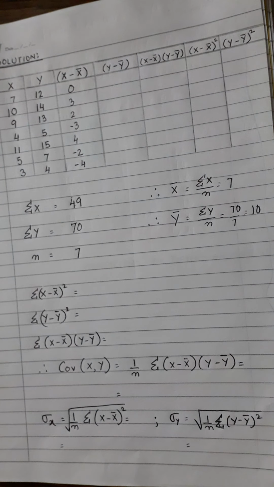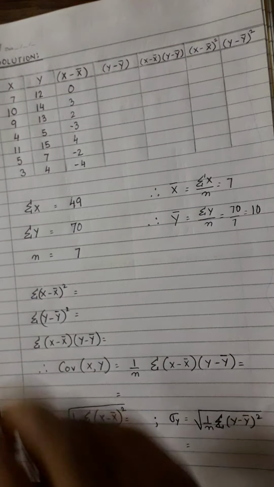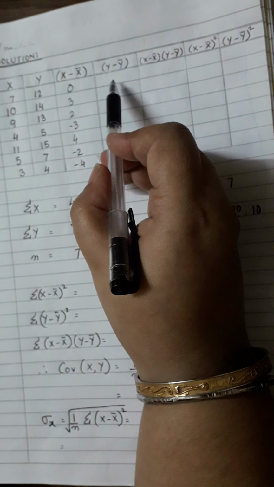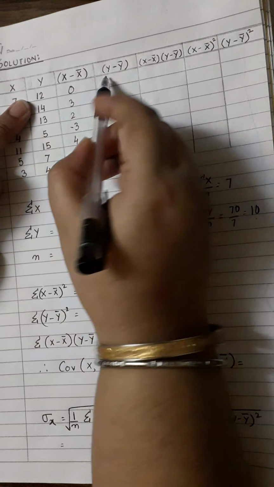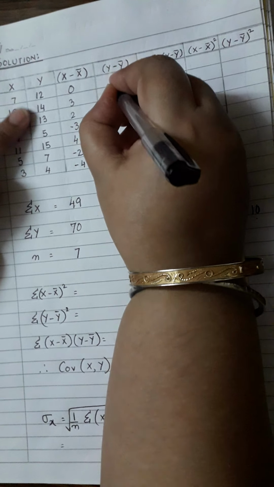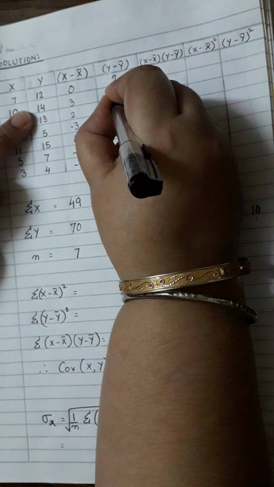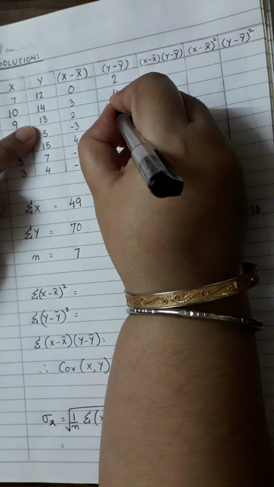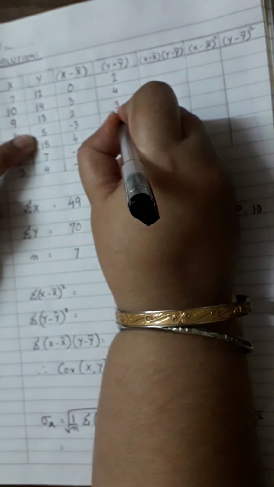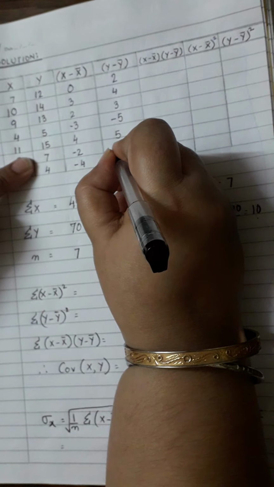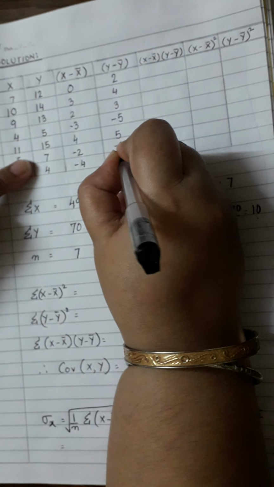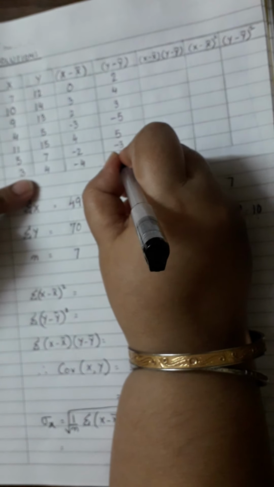Similarly, we have to find out the y minus y bar values. Y bar we have got to be 10. So the first one will be 12 minus 10 giving you plus 2. 14 minus 10 giving you 4. Then we have 13 minus 10 giving you 3. We have 5 minus 10 giving you minus 5. We have 15 minus 10 giving you plus 5. 7 minus 10 giving you minus 3. And 4 minus 10 giving you minus 6.